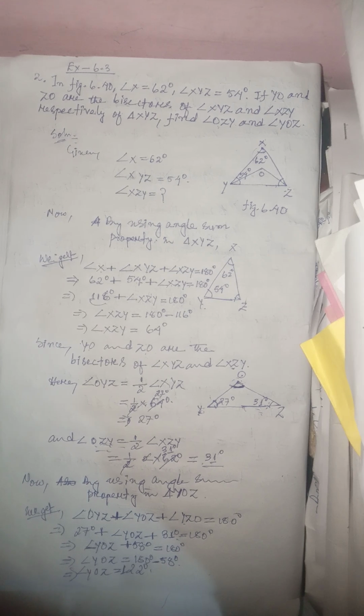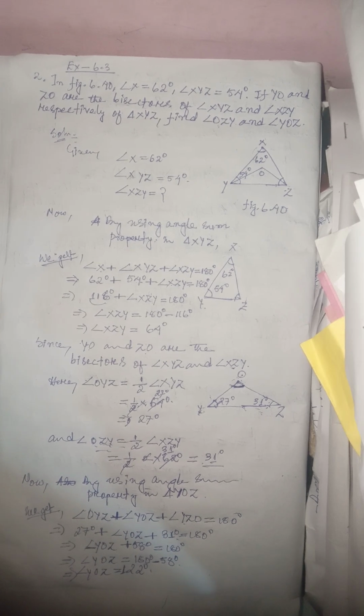So this is all about the problem which we needed to solve. First, we are given the values of angle X and angle XYZ, and after that, in the question itself, it is defined that YO and ZO are the bisectors of angle XYZ as well as angle XZY.